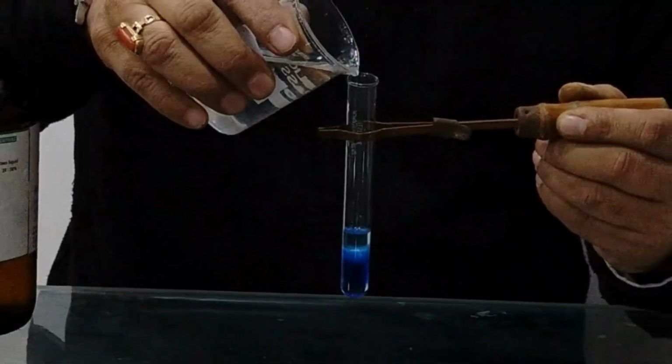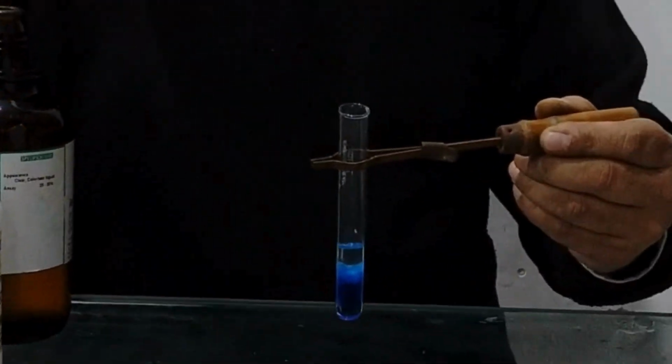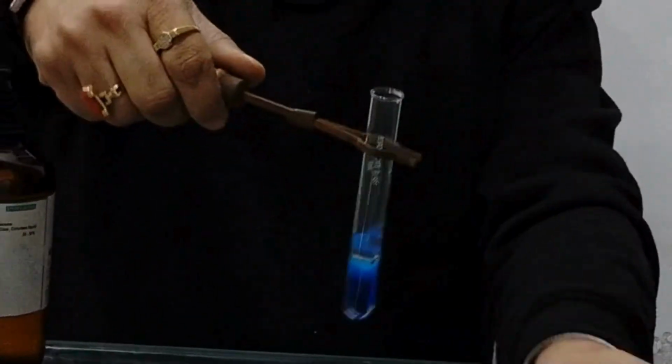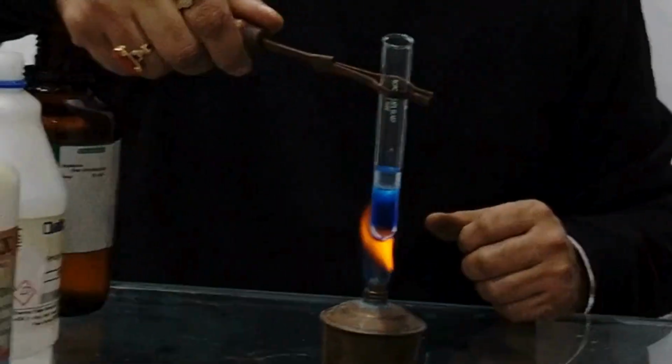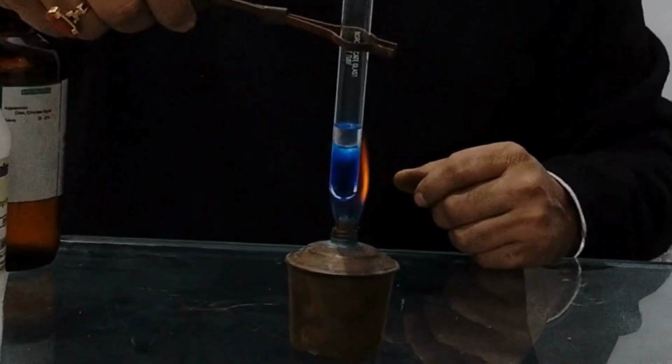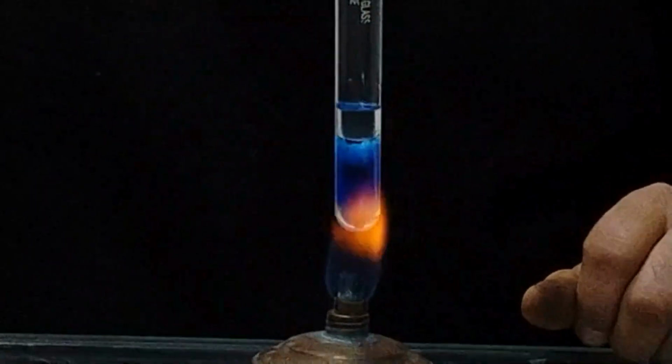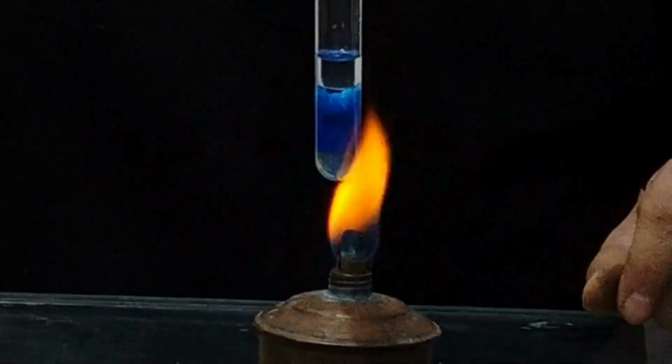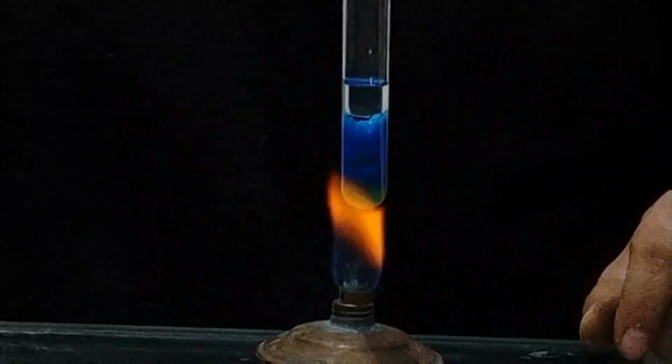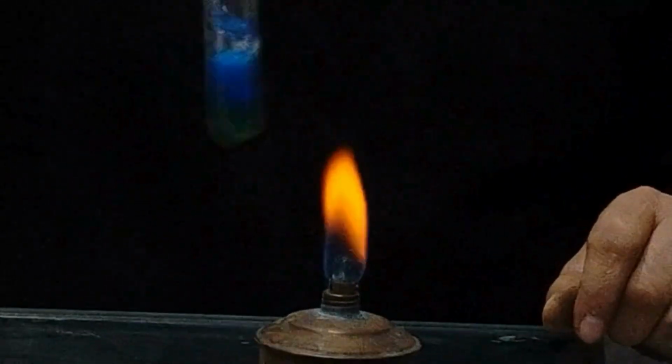Now add some sodium or potassium hydroxide to this test tube, only a little bit. You can see that the color is already changing. It is somewhat Prussian blue color. Now start heating this test tube. When you heat it, you will observe first the color will turn to green. Then due to formation of red precipitate of copper oxide, the color will change to brick red. Heat it hard.